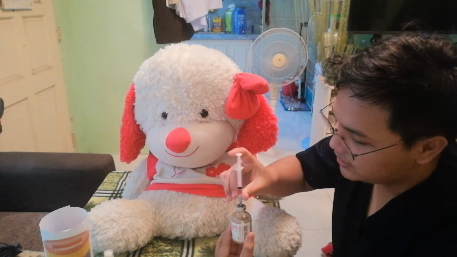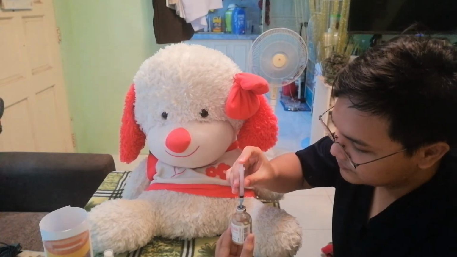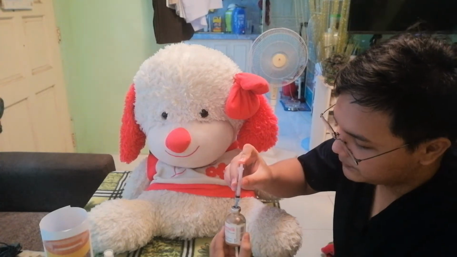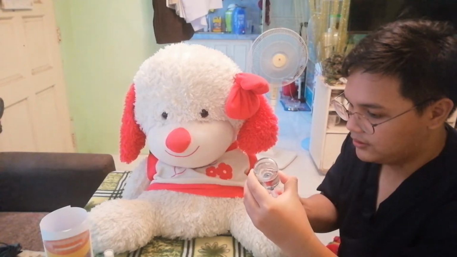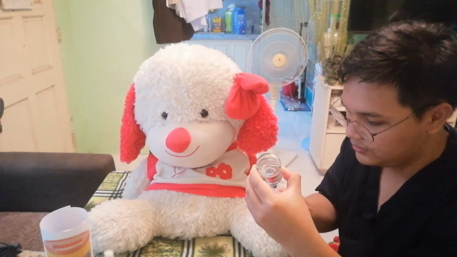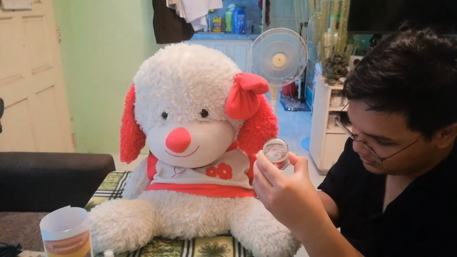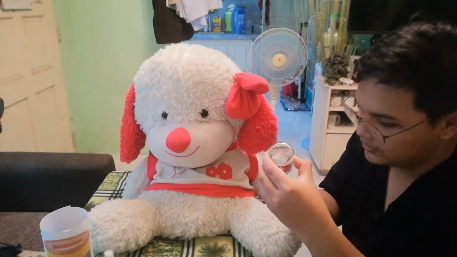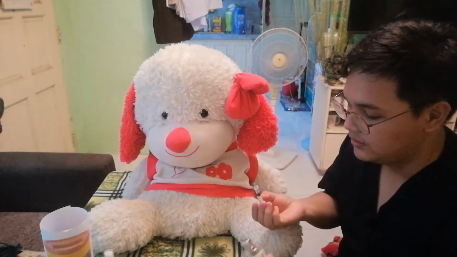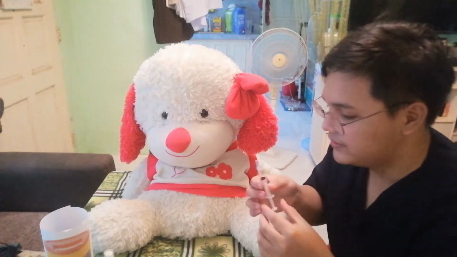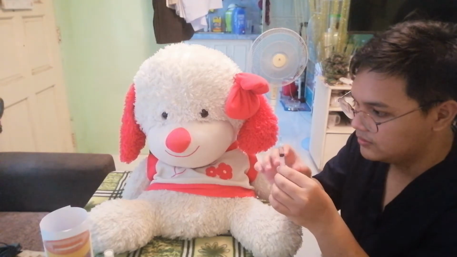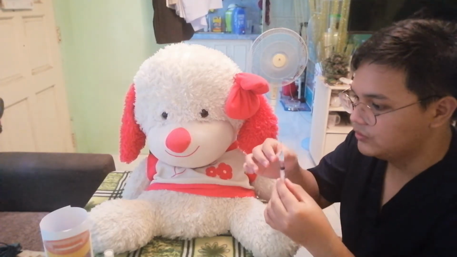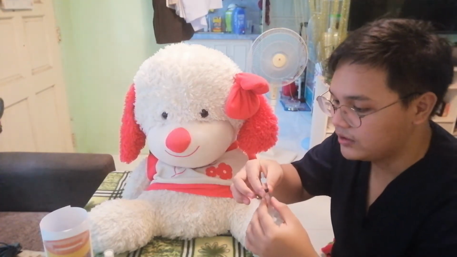Okay, after that we need to inject the air. Okay, and we need to turn our vial. Okay, and after that we will need to pull the plunger. Okay. After that, we need to flick our syringe to expel some air. Okay. Also, it is okay if there is leaking on the tip of our syringe.